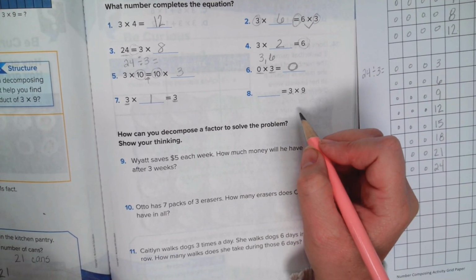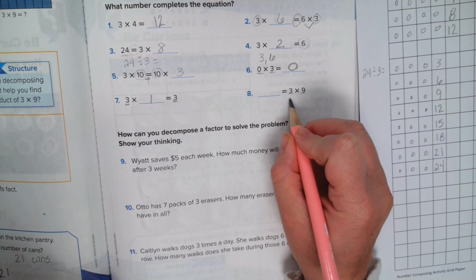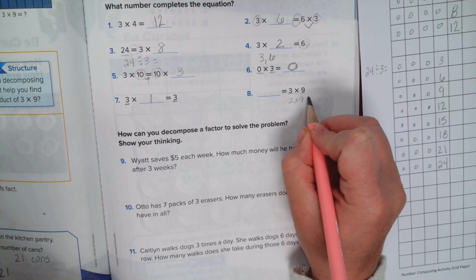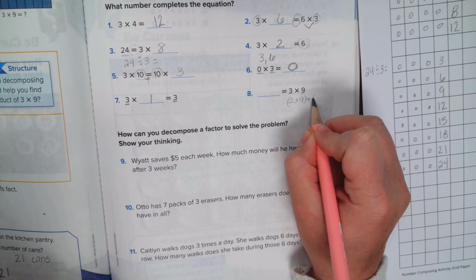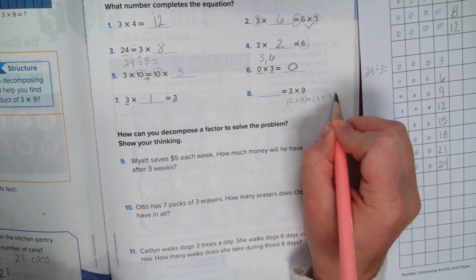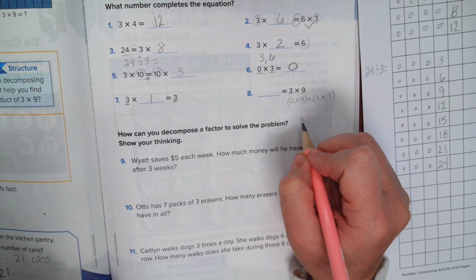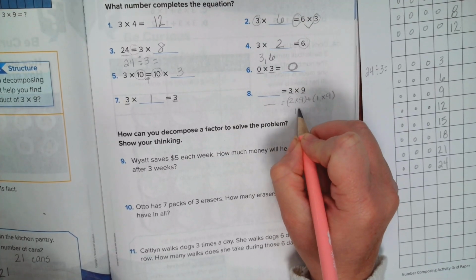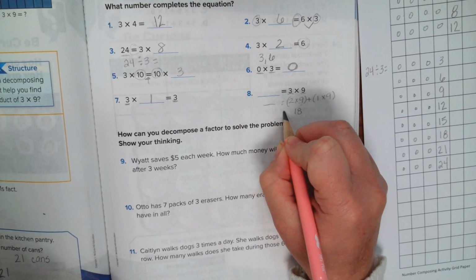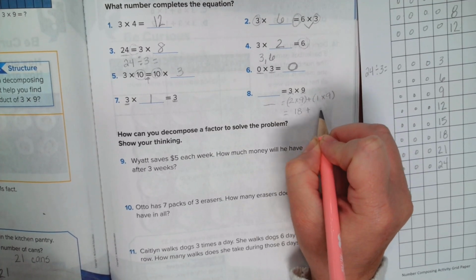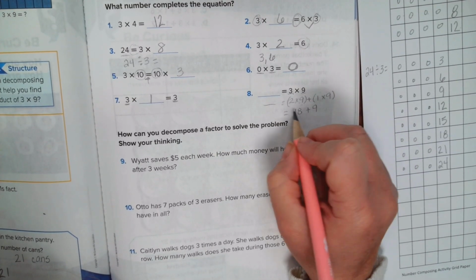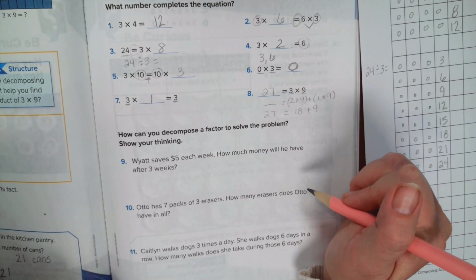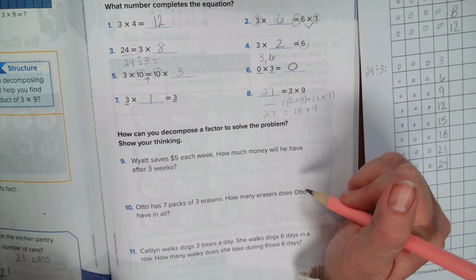Alright, now we've got 3 times 9. This could be one that we could break down. We can do, okay, what is 2 times 9? And then we're going to add together 1 times 9 to get my answer. So 2 times 9 is 18, because we double our 9. 18 plus 1 times 9 is itself, which is 9. So when I add those two together, I get 27. Look at how many different strategies we have to answer multiplication.